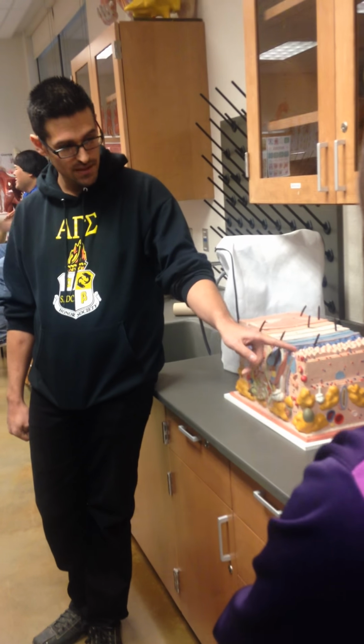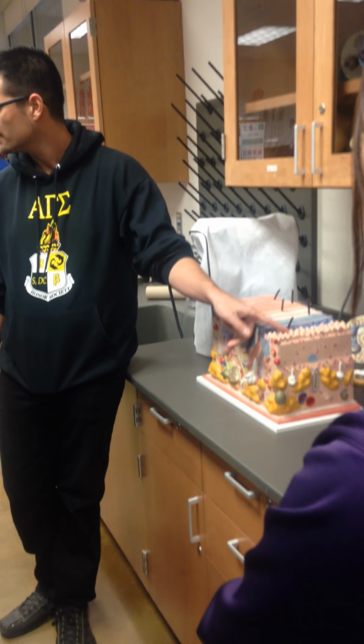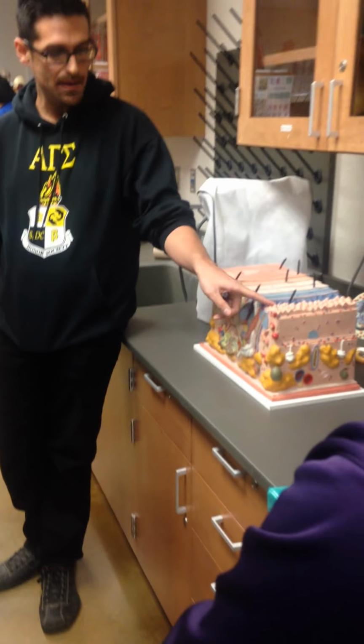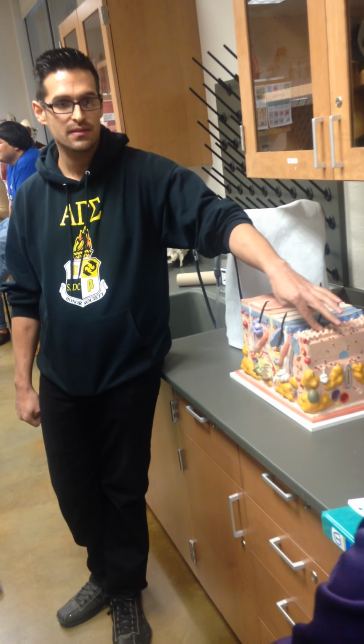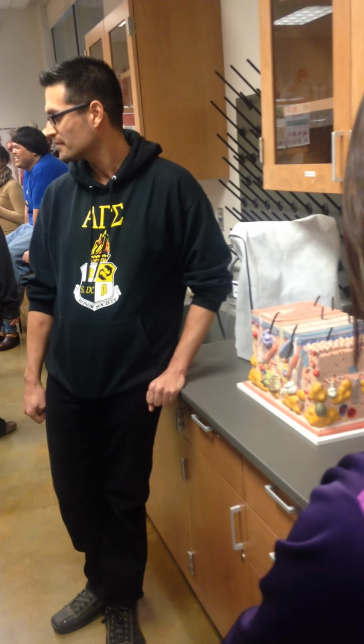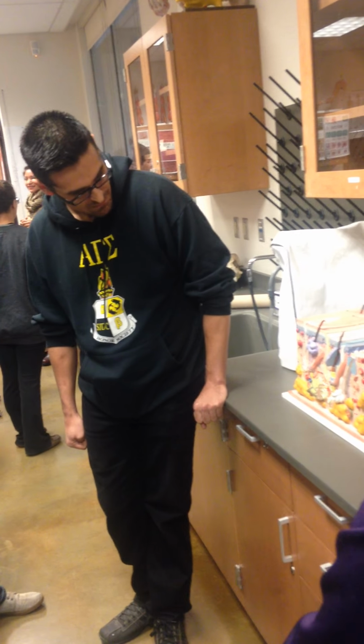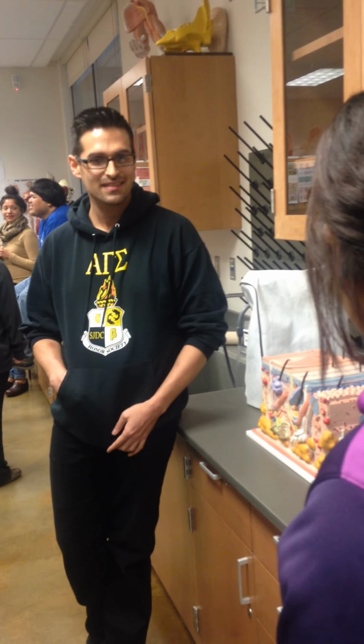Yeah, so see these bumps right here? These are your dermal papilla. One of these is a papilla, and then papillae is plural. But these are what actually make your fingerprints. Any questions on this? You guys are good?